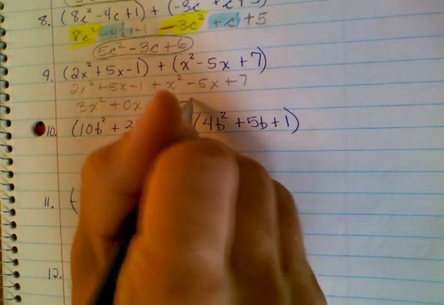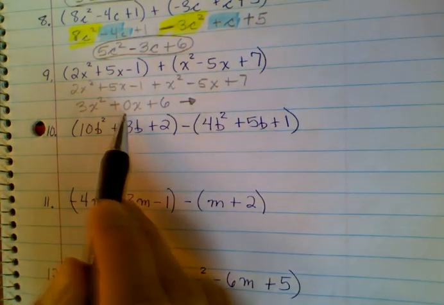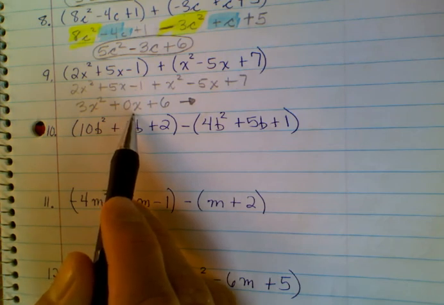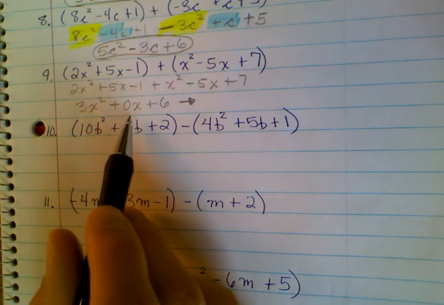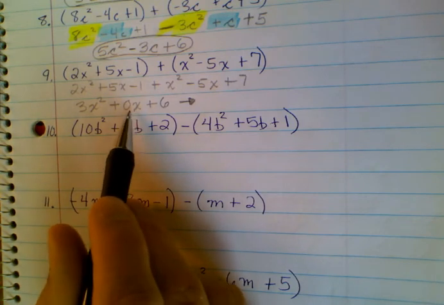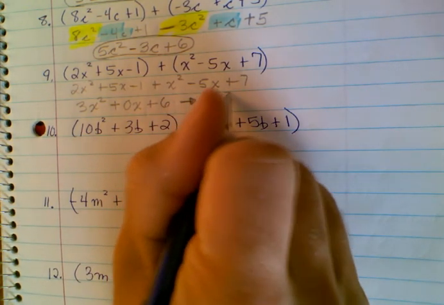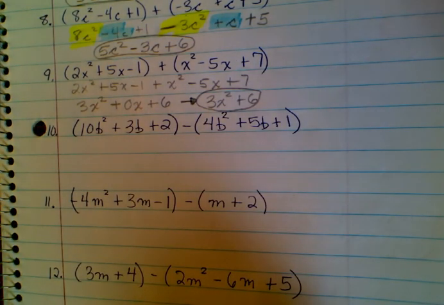Now, do you think I should leave the 0x there? And the answer is no. You're probably not going to leave that. People don't typically write all the zeros that they can write. Okay, the only time you'll necessarily have to write a zero is when a zero is next to an equal sign. That's one of the only times that you'll actually have to account for a zero being in a problem. But in this kind of question, we're going to say 3x squared plus 6 and leave that answer. That is our final answer.